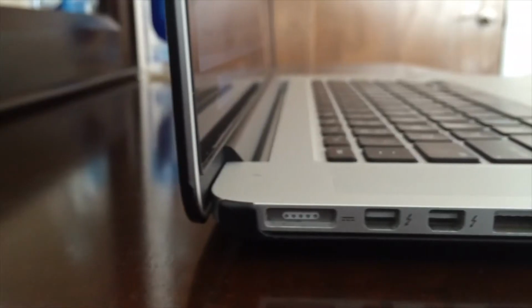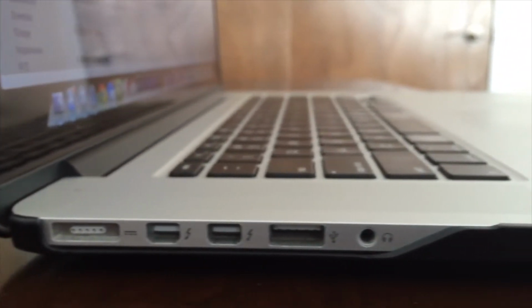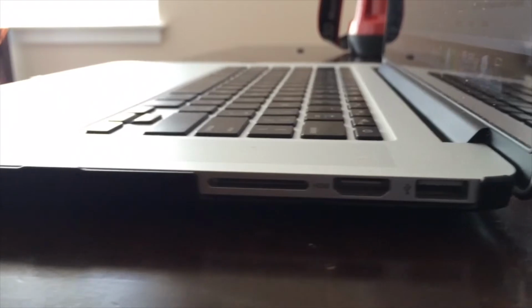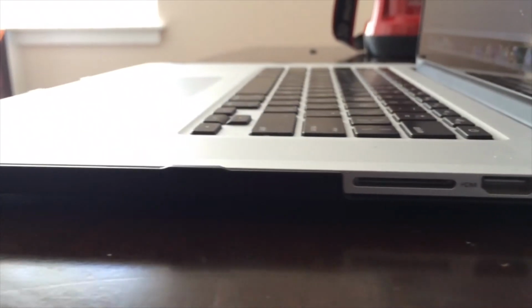A Mac Pro wouldn't do the job as of right now. The speed would be good, but the portability would not be so good. So I opt for this machine. It has, you know, the standard ports for every Retina. It's USB 3, Thunderbolt 2, HDMI, SD slot.